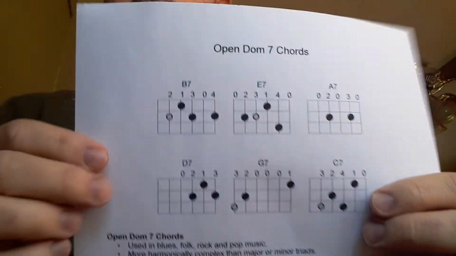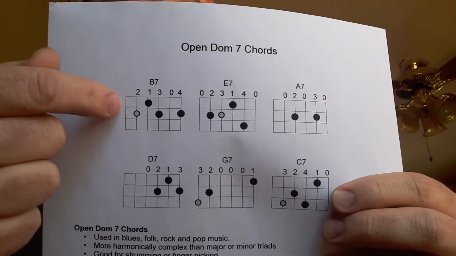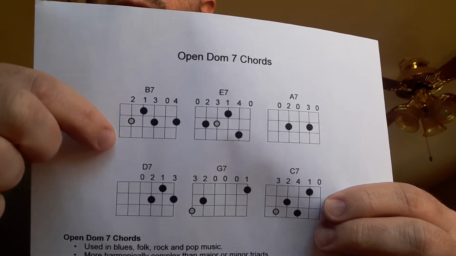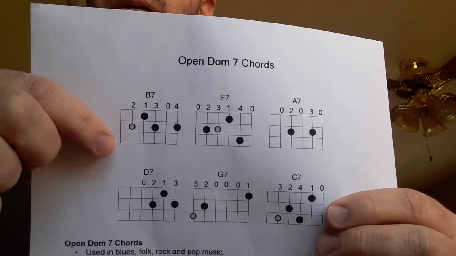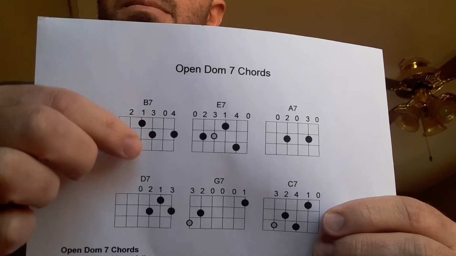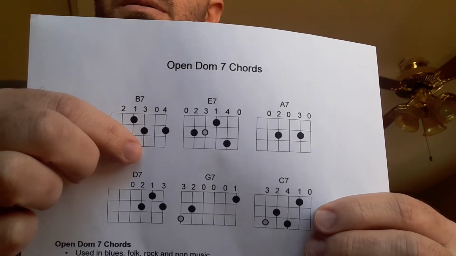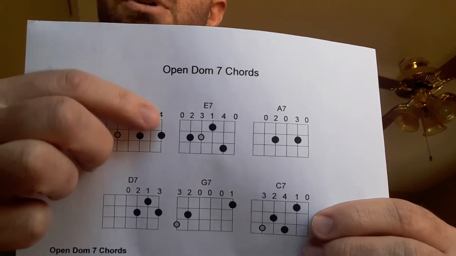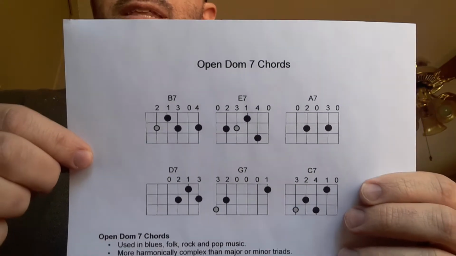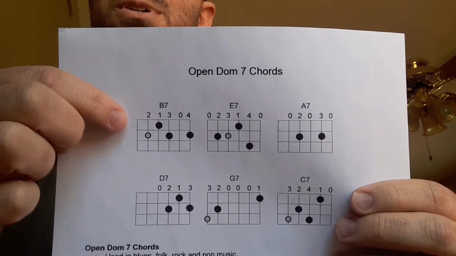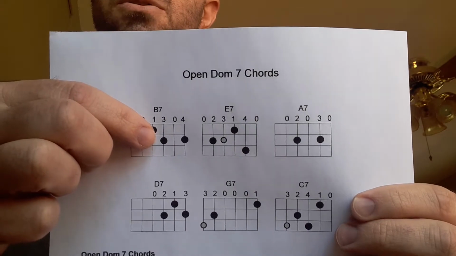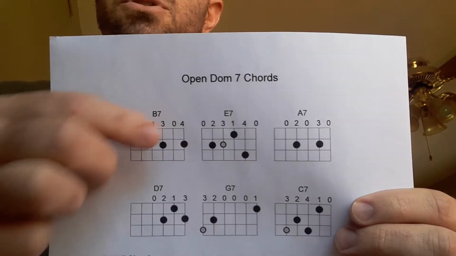So this is a picture of the guitar with the strings going this way. Over here, this vertical line, that's your low E string. That's your A string. That's your D string. That's your G string. That's your B string, and that's your high E. Or if you prefer the numbers, there's the sixth string, fifth string, fourth string, third string, second string, and first string.